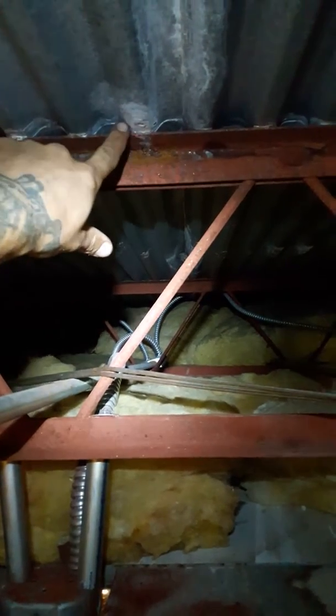That's better. You can see it right there. So we found where it's coming in the ceiling. It's a pretty good leak. Well, let's go on the roof and see what happens there.